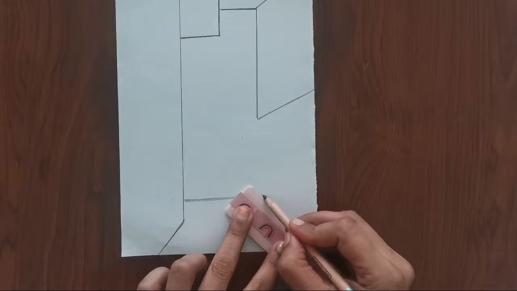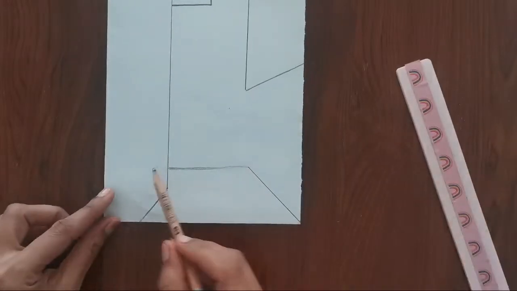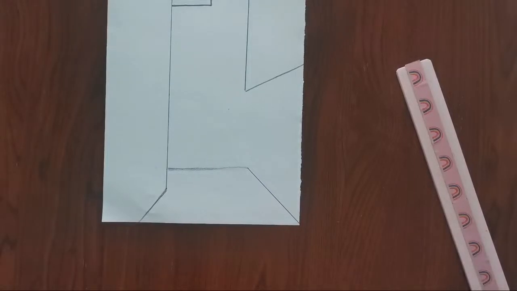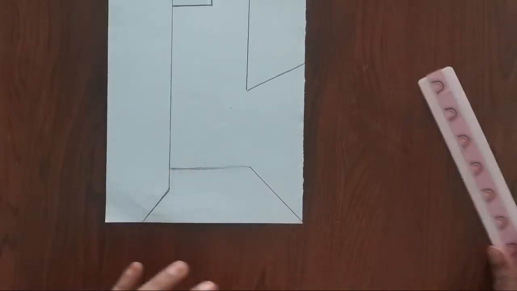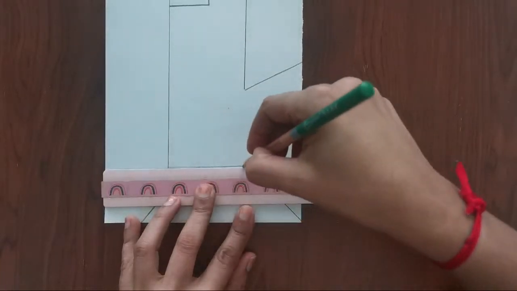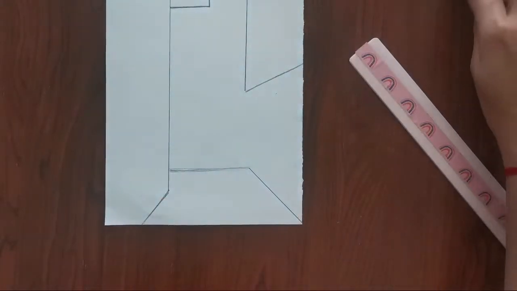Did you understand how it is going? So I made a very light line and again made a slanting line. This should also be very straight, but draw it very light. Okay, that's all.